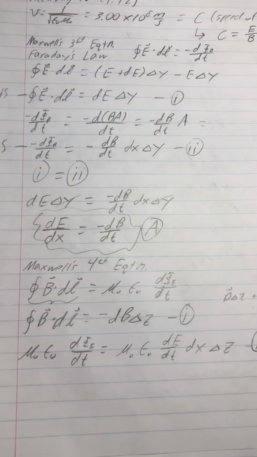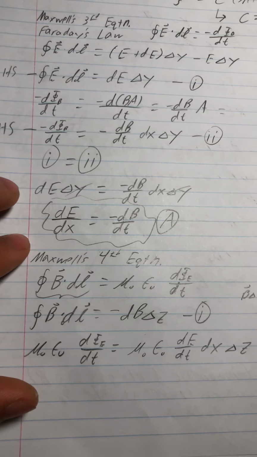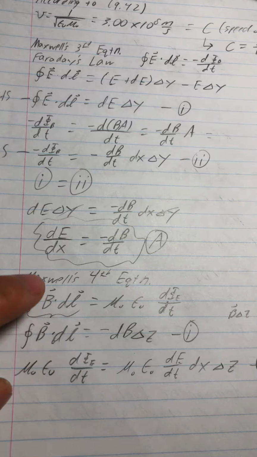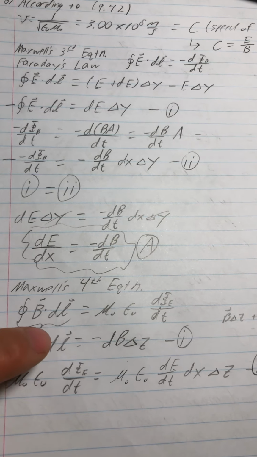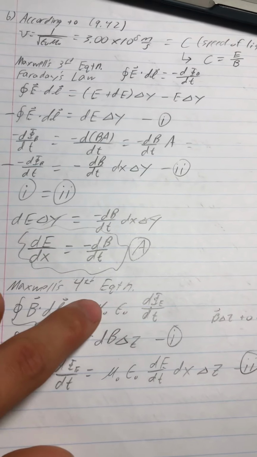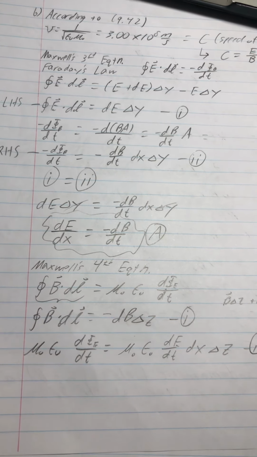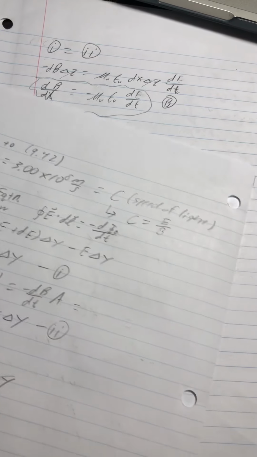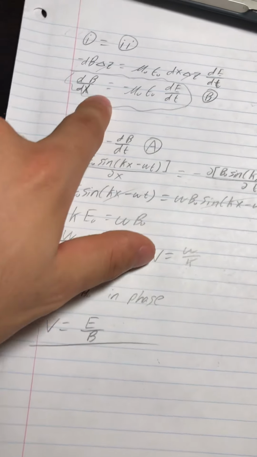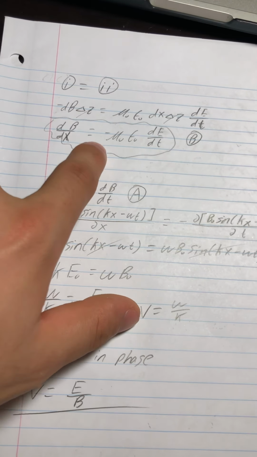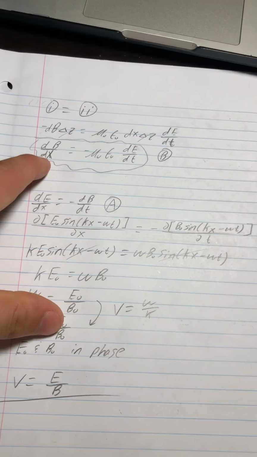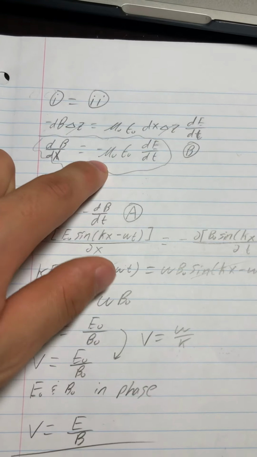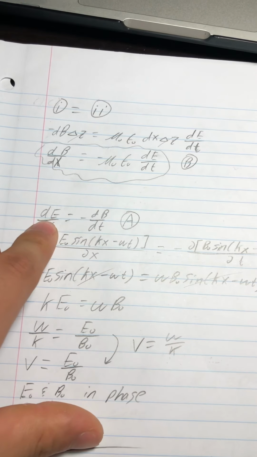Then you move on to Maxwell's fourth equation, which is the integral form, and it's the same thing as equation 3 with the addition of mu naught and epsilon naught. You use the fourth equation, again solve for both sides, and you're able to get result B.